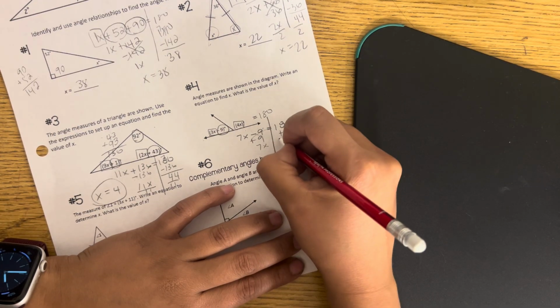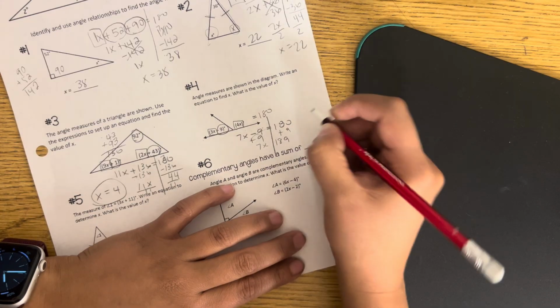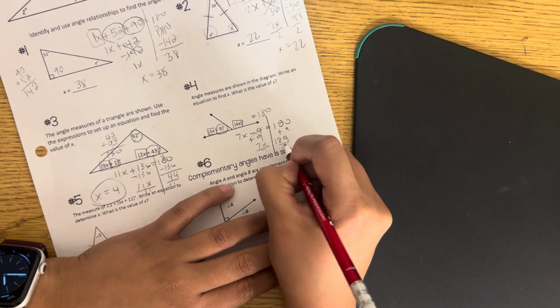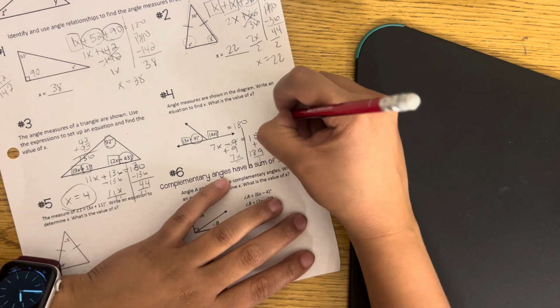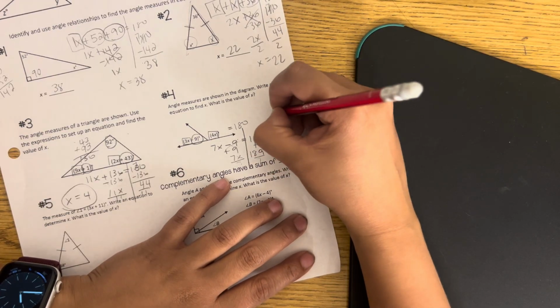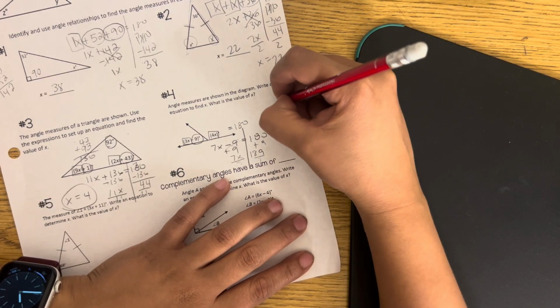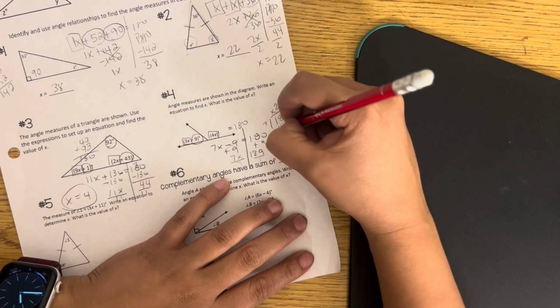The 9s cancel out, 180 plus 9 is 189. Then I'm going to divide by 7. Now, I don't know off the top of my head what 189 divided by 7 is, so we're going to do ice cream there. 7 doesn't go into 1, but it goes into 18 2 times, which is 14.